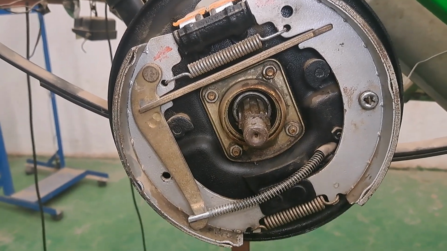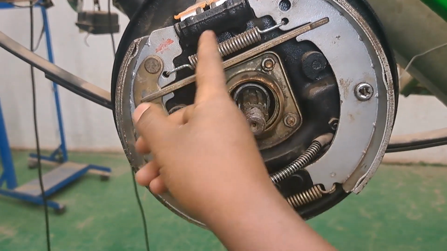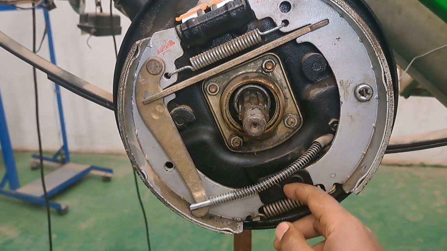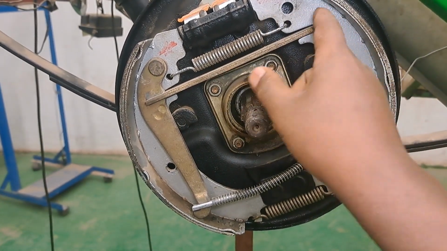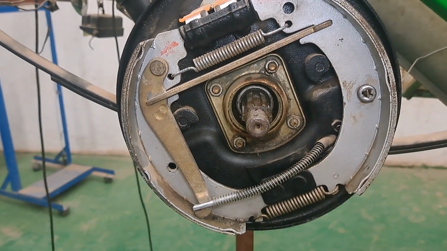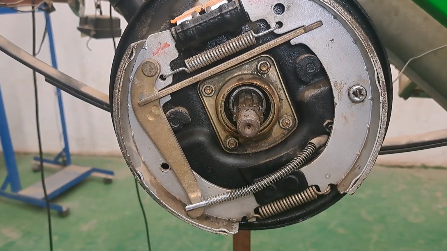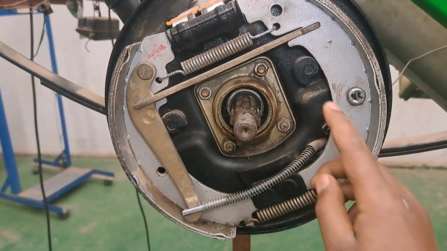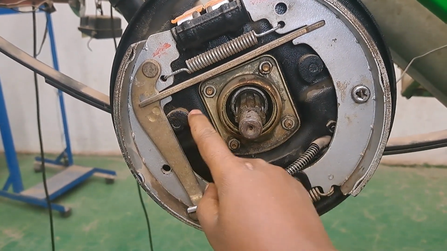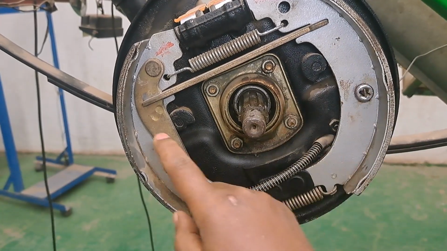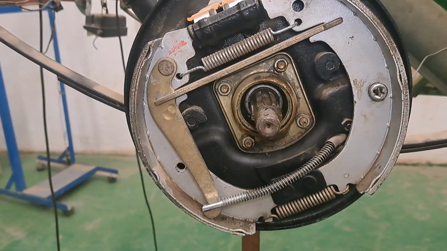Other types of drum brakes have a star adjuster located somewhere around here on the lower side. By simply moving that star adjuster, you can change the distance between the brake lining and the drum. That is how the brakes are adjusted. But for this particular brake assembly, we have an eccentric cam located one at the leading side and one at the trailing side.